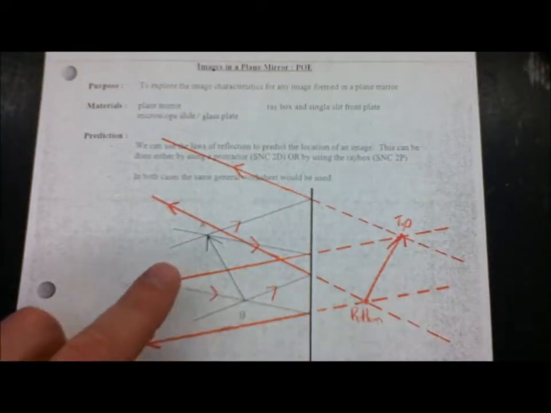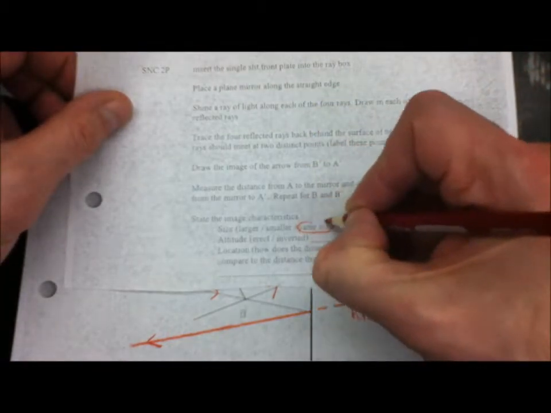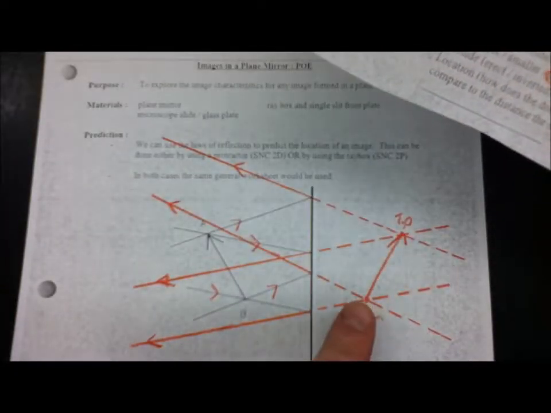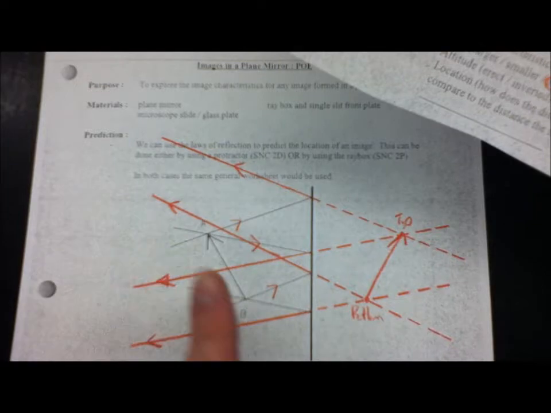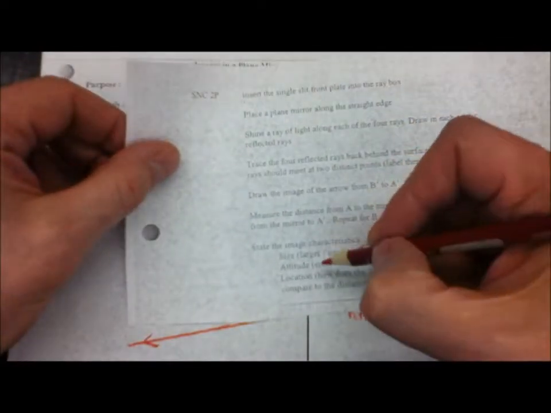Okay, so here's the bottom portion of the second page, SNC2P. Here's the directions. We've already followed that. It says state the image characteristics. What's the size? So when we look at the size of this image versus this object, we notice that it's the same size. The attitude, is it erect or inverted? So we can see that it's pointing up, as is the object, so it's erect.